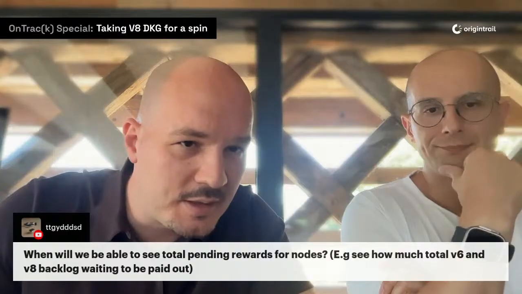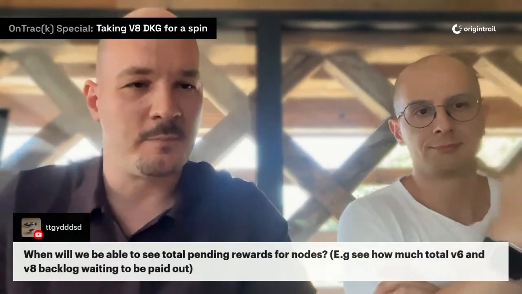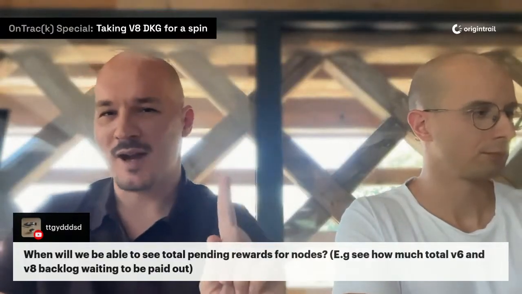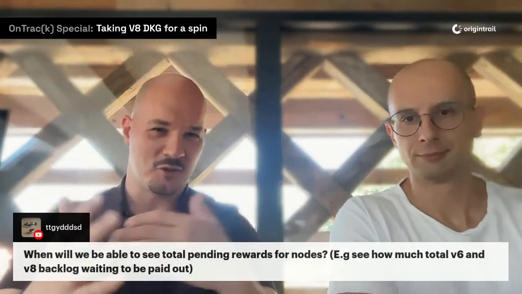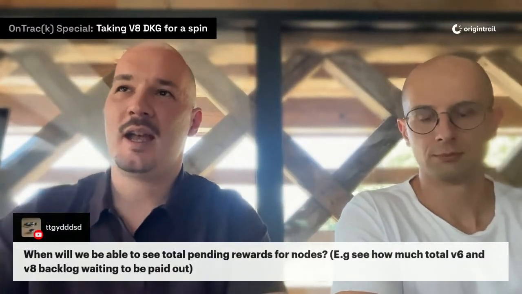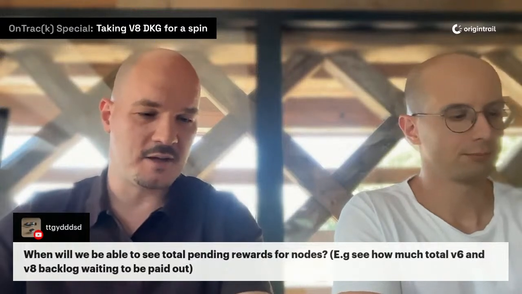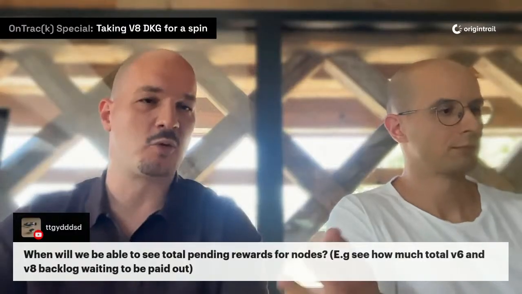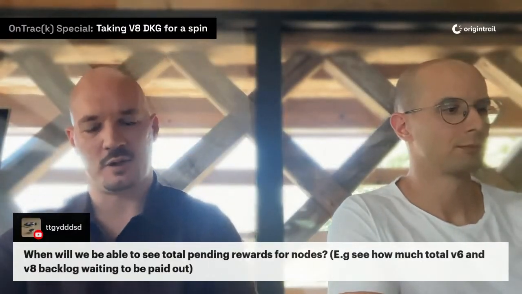So all of the nodes get those points. That's where this question comes in: when will we be able to see total pending rewards for nodes? V6 and backlog. Okay, that's a good question. We have to have one final epoch, one that finished, so that we can do this tally that I just explained. I hope that somewhat explained it. That ends July 13th. So that will be the first epoch of 8.1.0 that will show how much the nodes earned for that epoch.